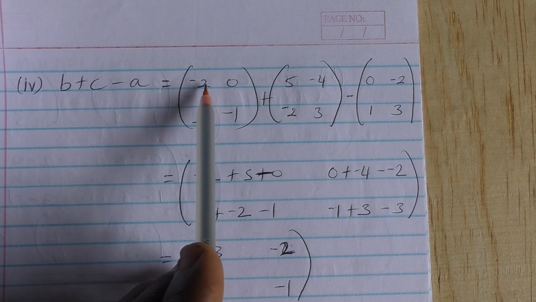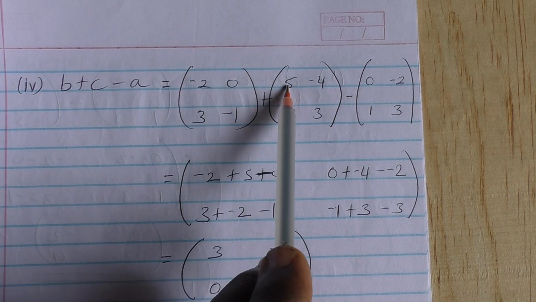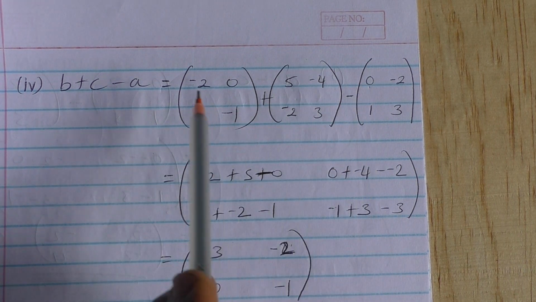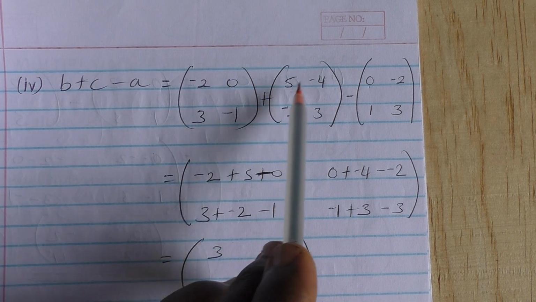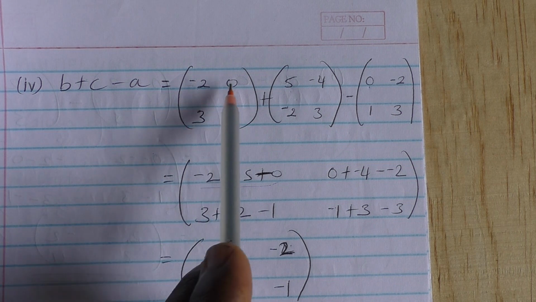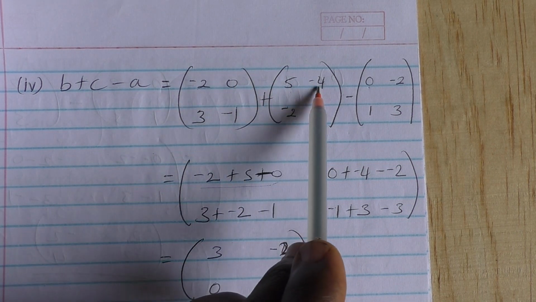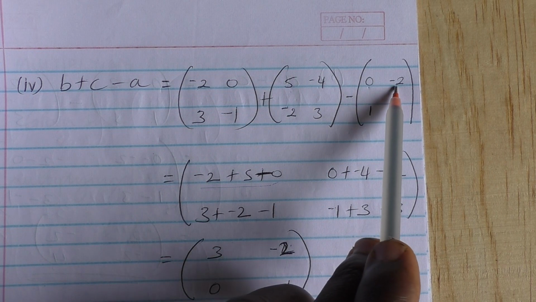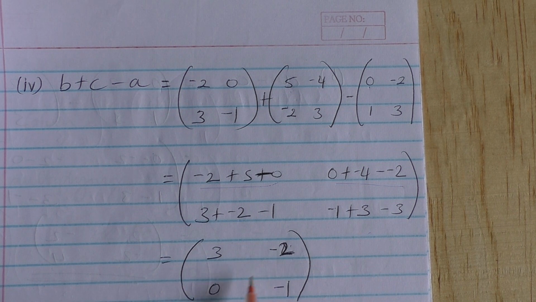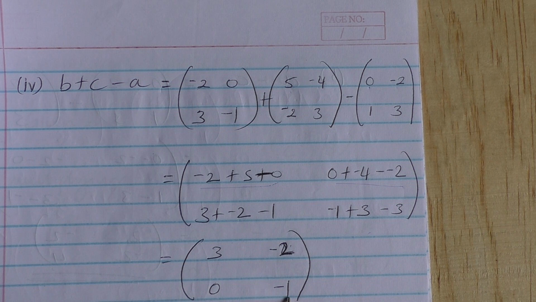So we consider -2, 5, and 0 because they are in the same positions. So we add -2 plus 5 minus 0 as it was done. Then 0 plus -4 minus -2 as it was done, and so on, so that we end up with 3, -2, 0, -1. So that is how we add or subtract matrices.